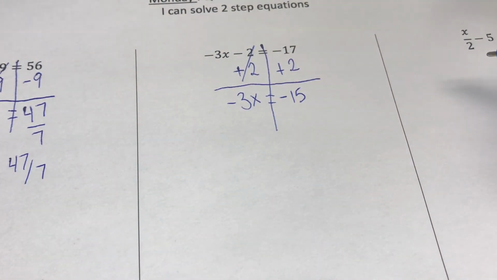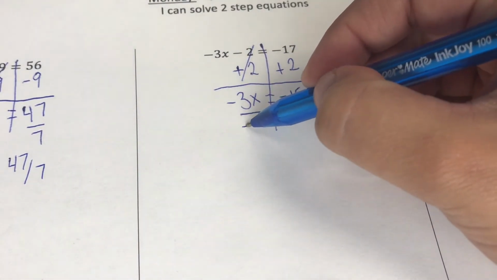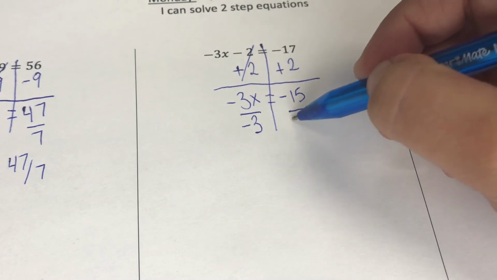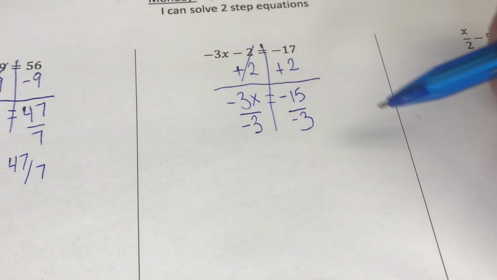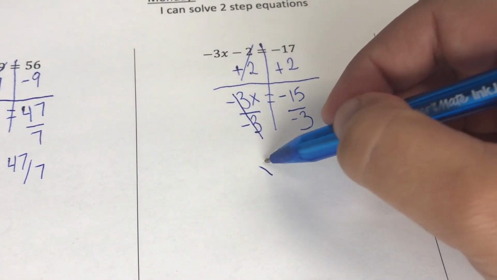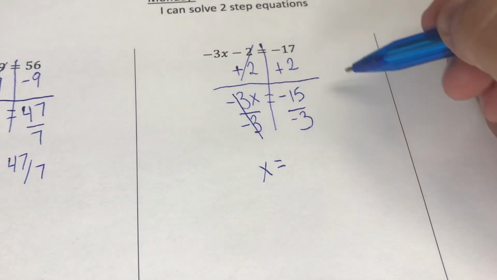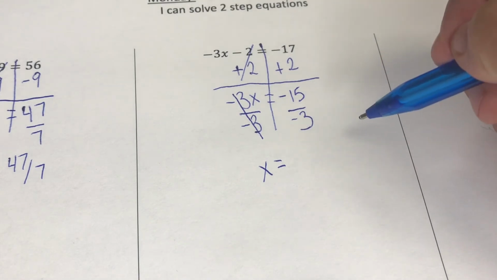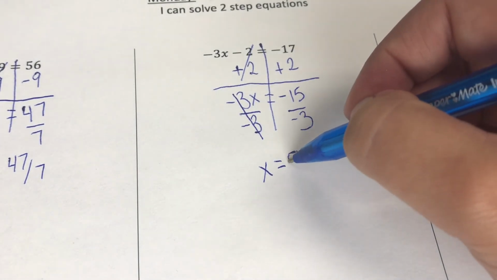The opposite of multiplication is division. So we're going to divide both sides by negative 3. This is our division property of equality. So now x is equal to negative 15 divided by negative 3, which is positive 5.